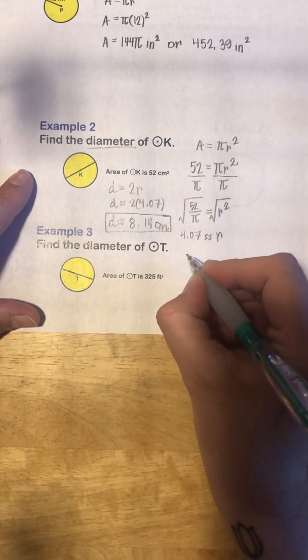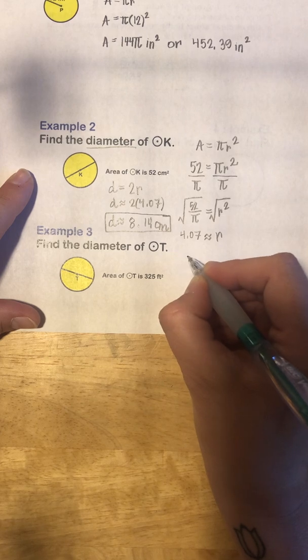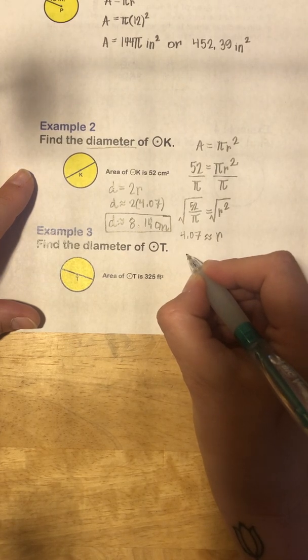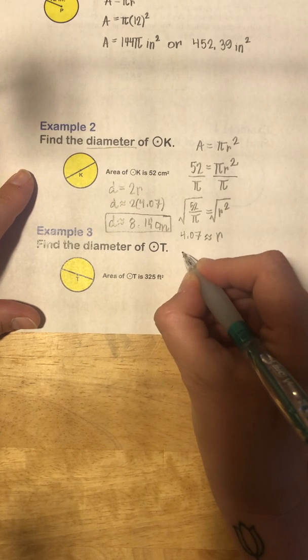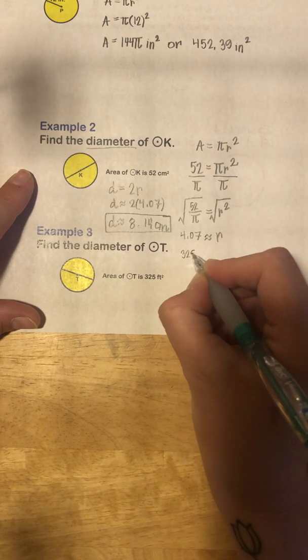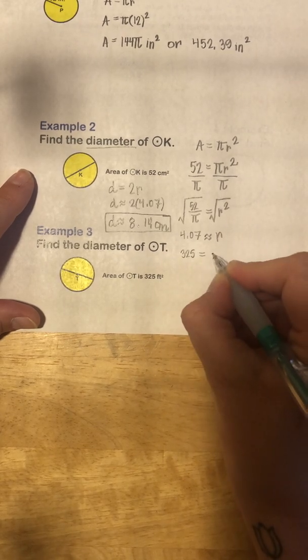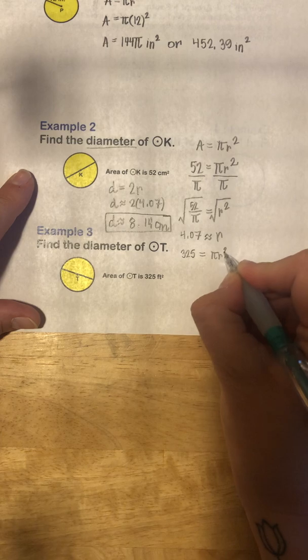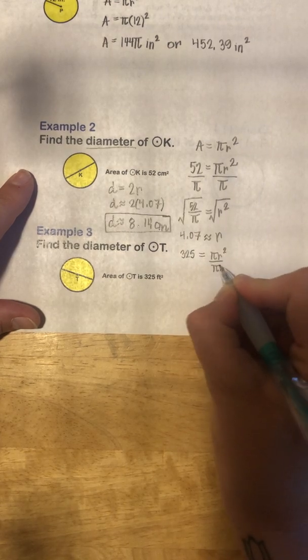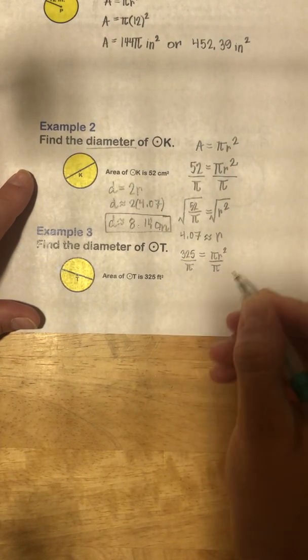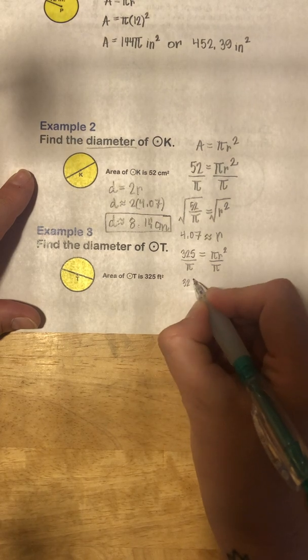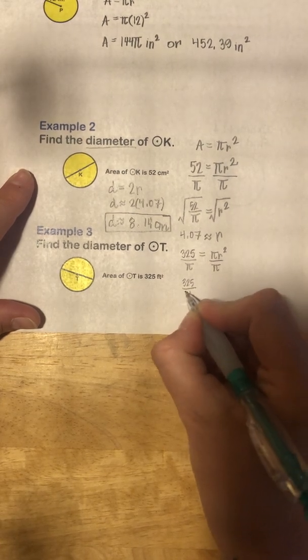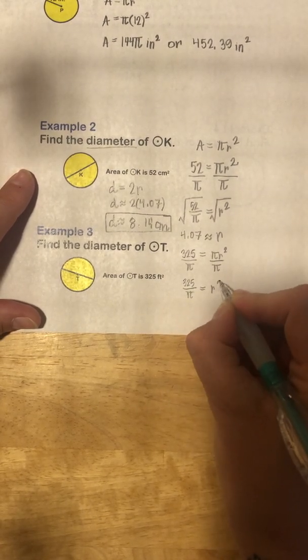Find the diameter of circle T. So again, going back to my formula, area equals pi r squared. We are given the area of 325, so 325 equals pi r squared. We need to start by dividing by pi on each side. So I have 325 over pi equals r squared.